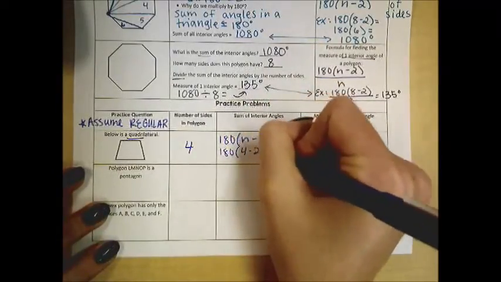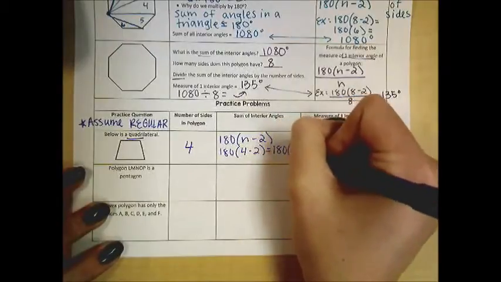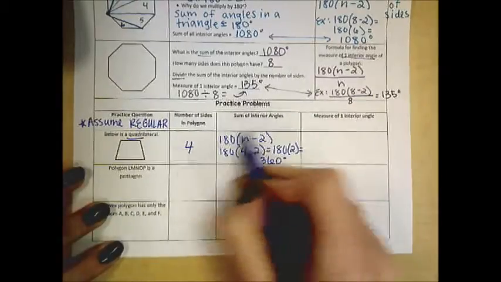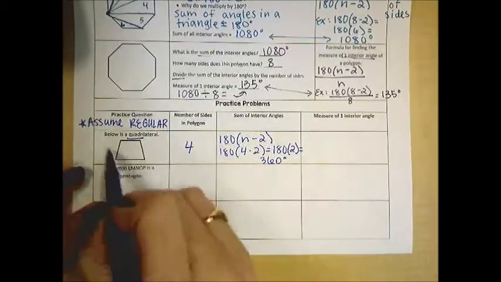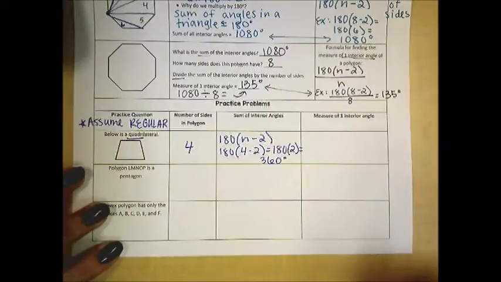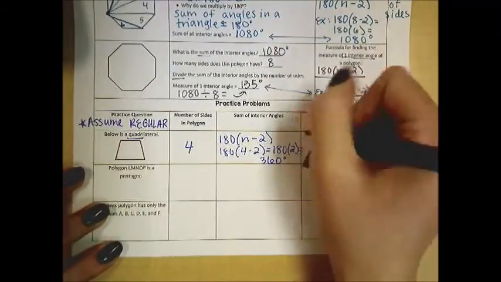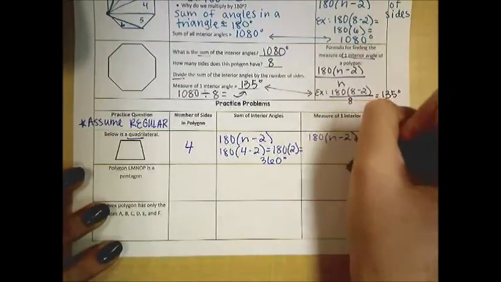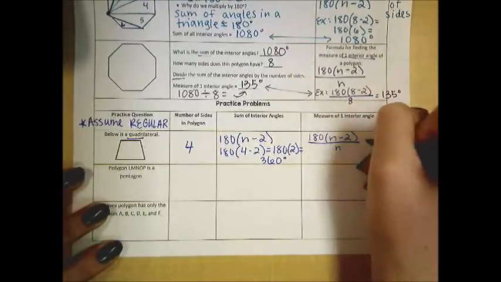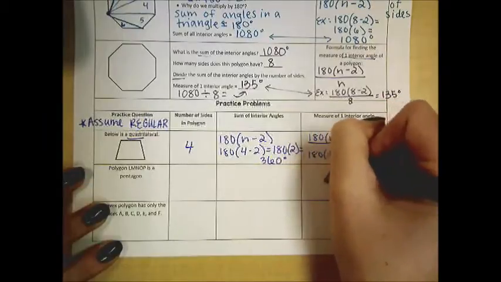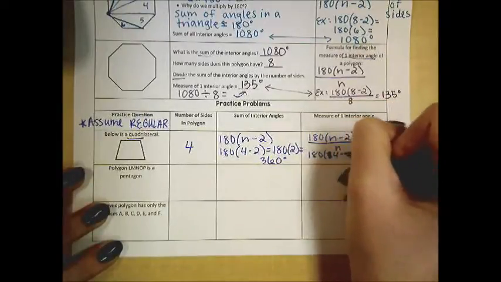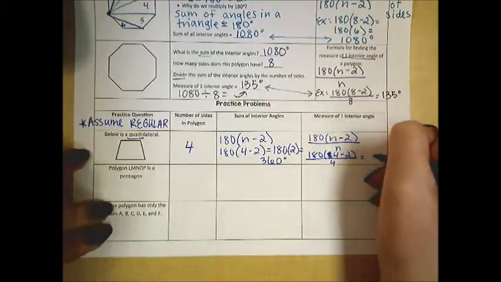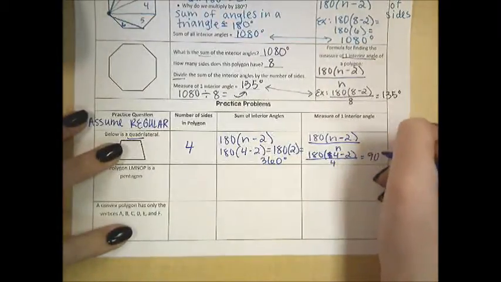Here it is 4 minus 2, which is 180 times 2, which is 360 degrees. It's going to be a huge piece to remember that quadrilaterals always equal 360. Now the measure of one interior angle is my second formula up here: 180 times n minus 2, divided by n, which is 180 times 4 minus 2, divided by 4, which equals 90 degrees.